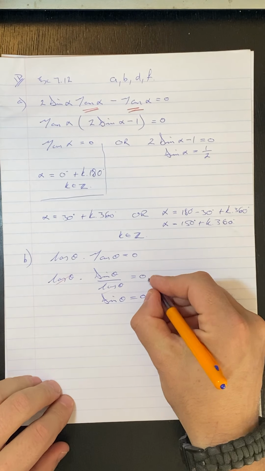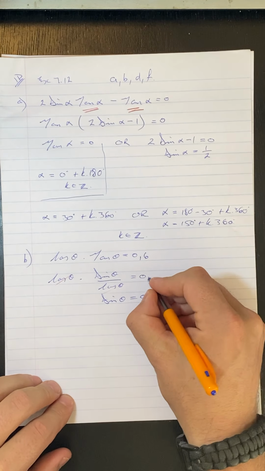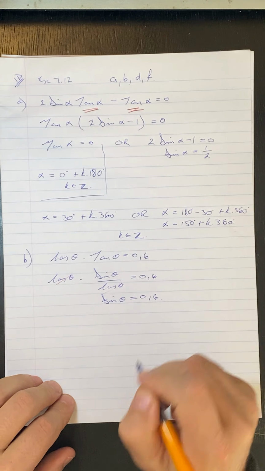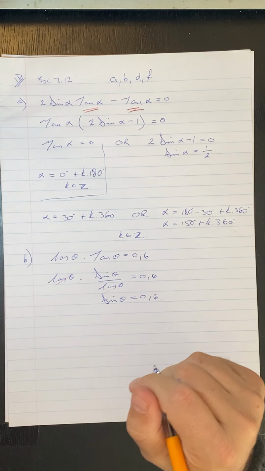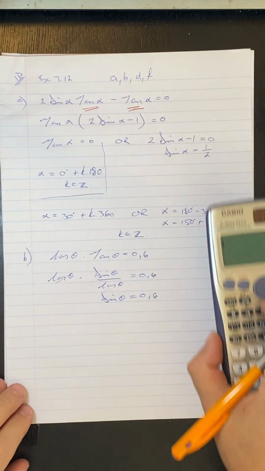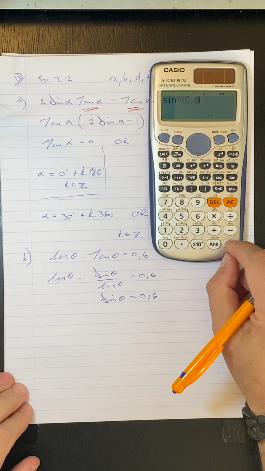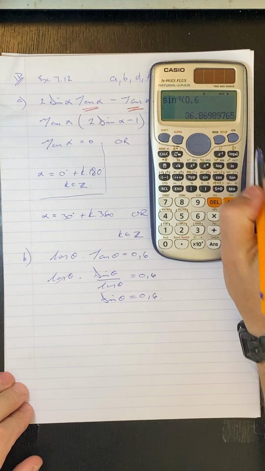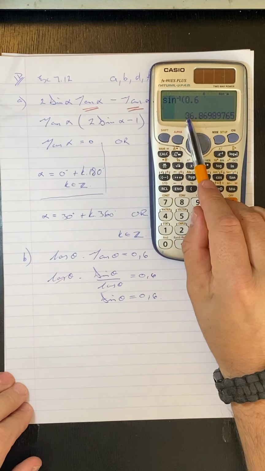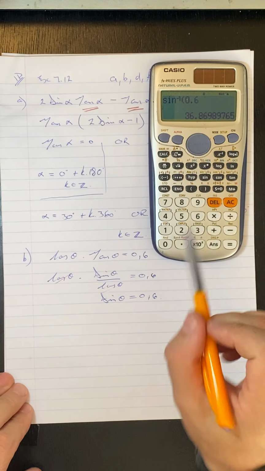Oh, it's not 0, it's 0.6, sorry. Apologies for that. Right, go shift sine 0.6, and we get that. Now remember, we want to round off to 1 decimal place, so that's 36.9.